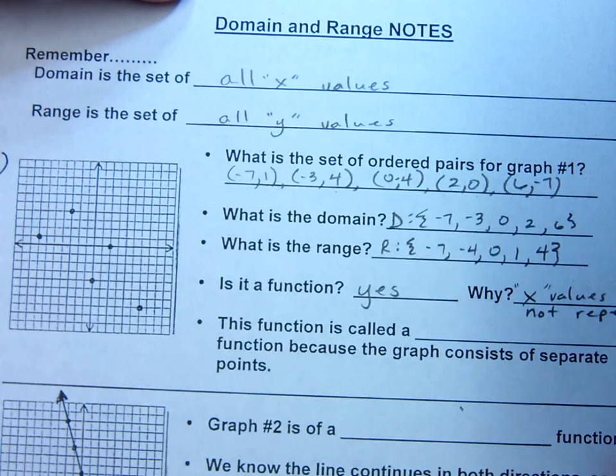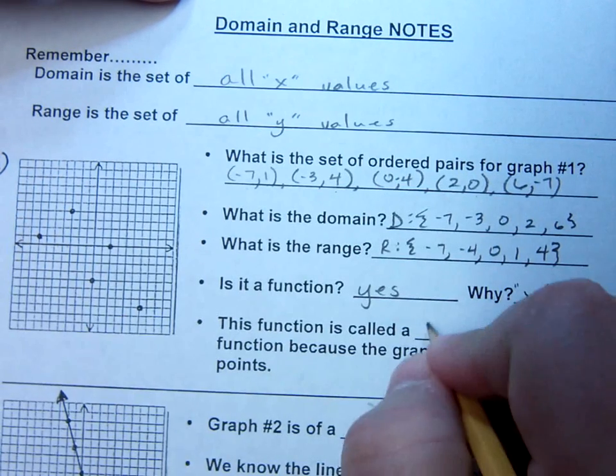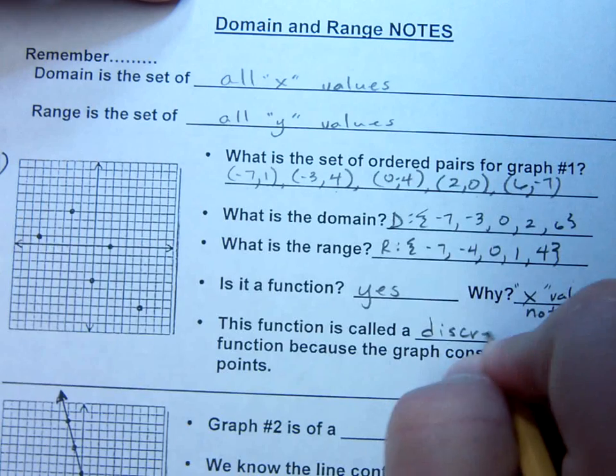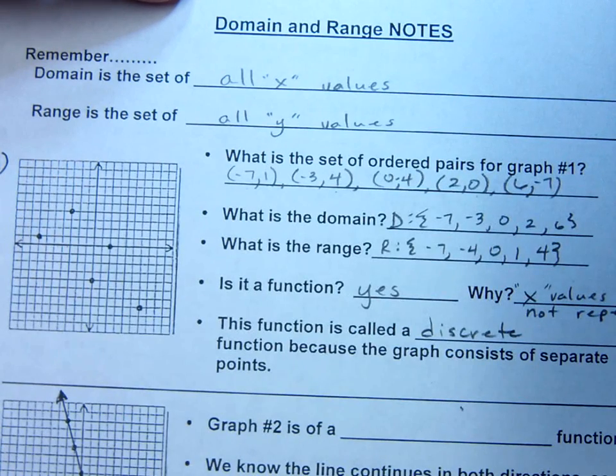Okay, here's something we haven't talked about in a while. It says this function is called a discrete function because the graph consists of separate points. Remember, we've talked about discrete and continuous before. Discrete was another type of function where you cannot have half values. We'll get into that later. So again, this is the definition of discrete: a function because the graph consists of separate points. All right, let's look at example 2.